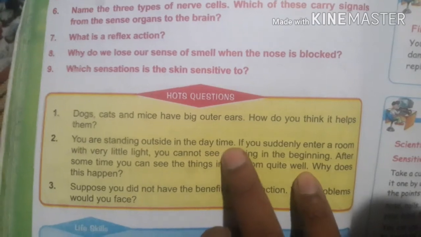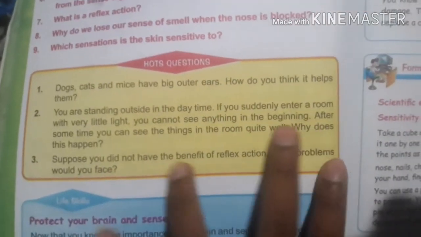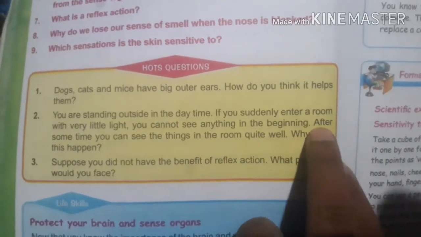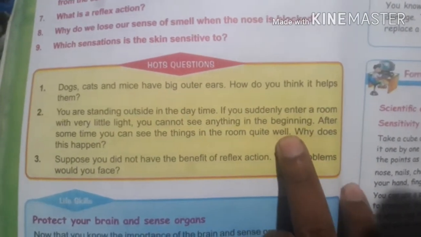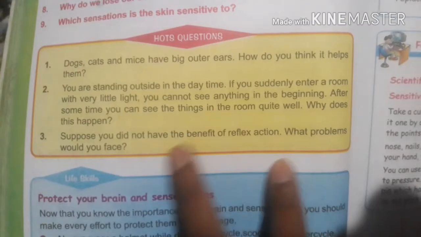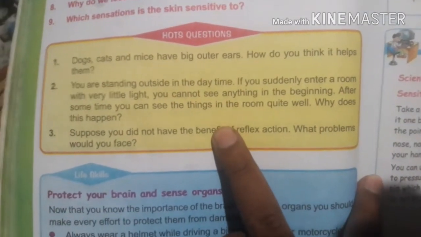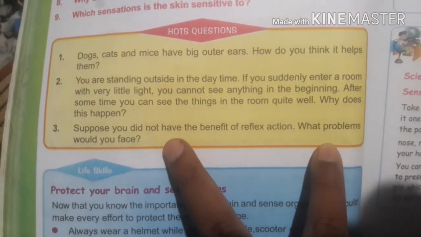Suppose you are standing outside in the daytime and suddenly you enter into a room with little light, you can't see anything in the beginning. After some time you are able to see. I already explained to you about the pupil, right? Pupil increases in size and light rays enter into your eyes, so that you are able to see.